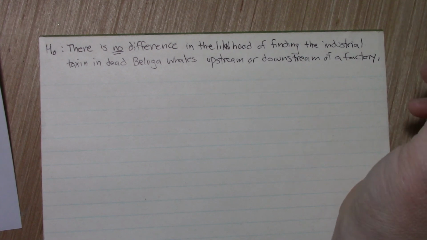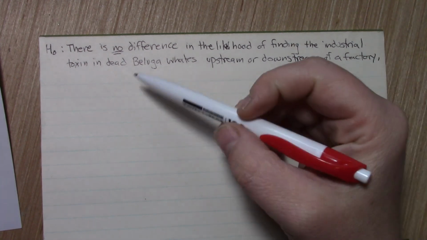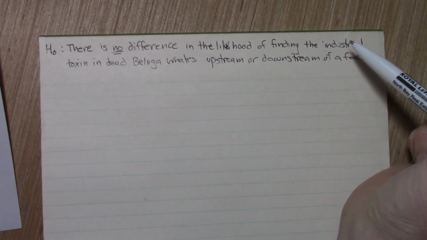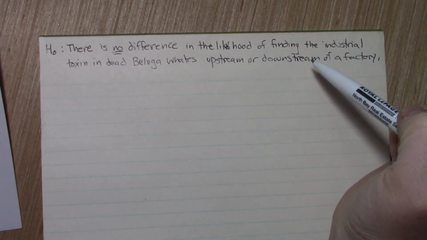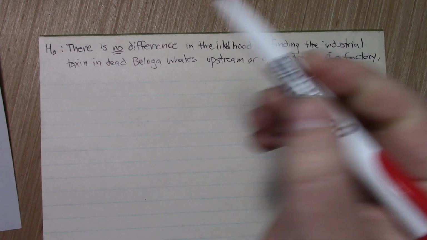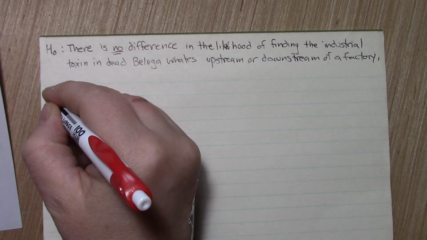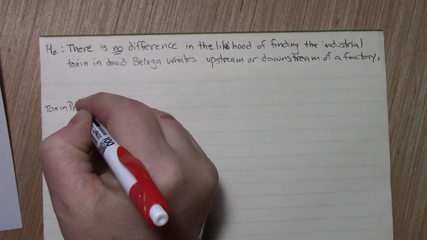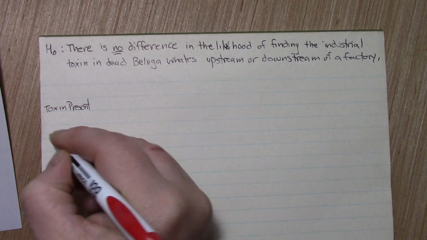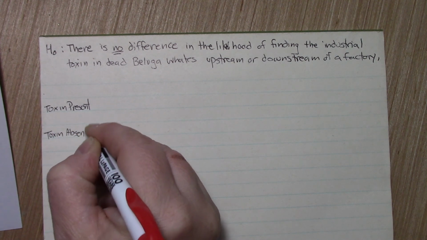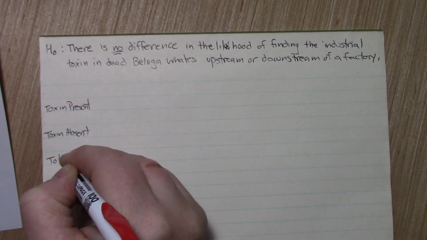So we have multiple variables here. We've got our dead whales, we've got them with or without toxin, and we have them upstream and downstream. So we're going to make a chart. So I'm going to start here with toxin present and toxin absent, and then totals.